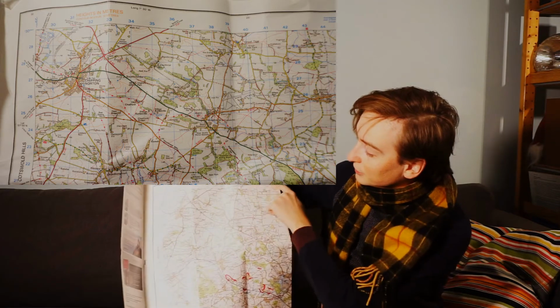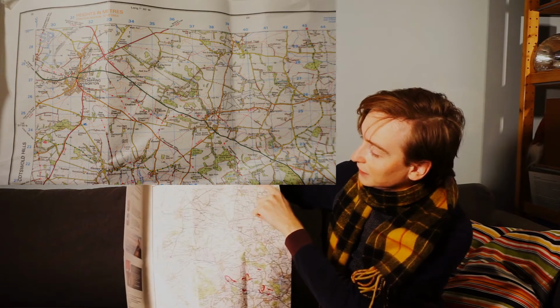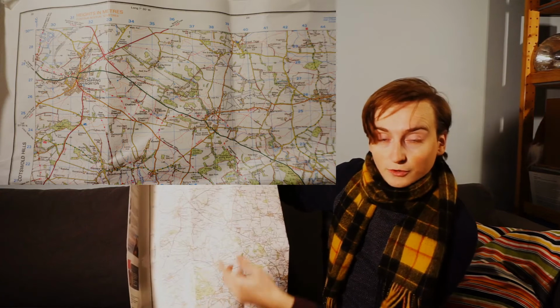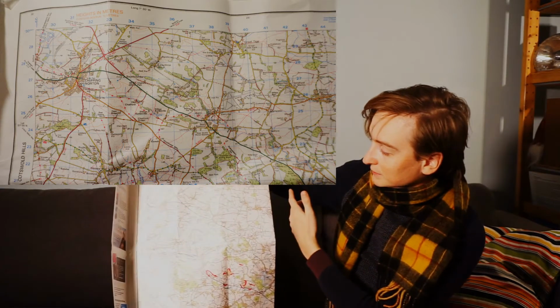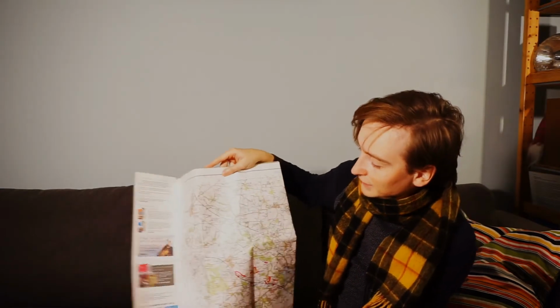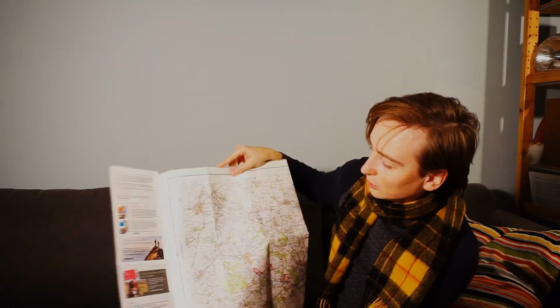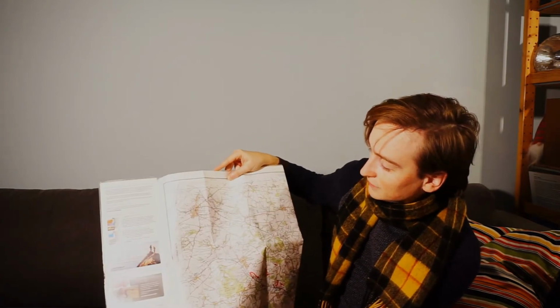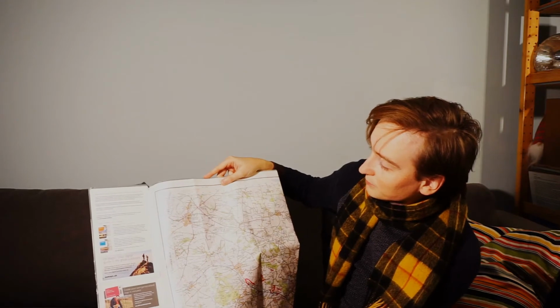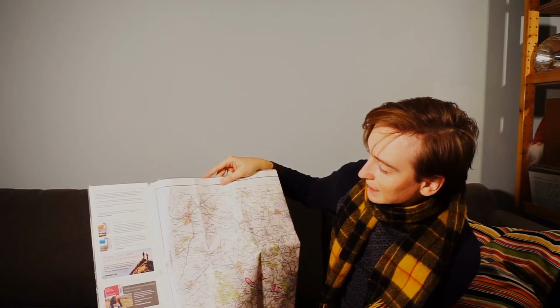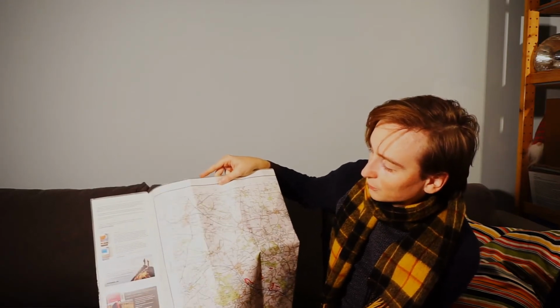On the top here, on the horizontal, we have the eastings. So the numbers go from west to east. And you'll find these on all the Ordnance Survey maps. The most important thing is that they repeat within regions.